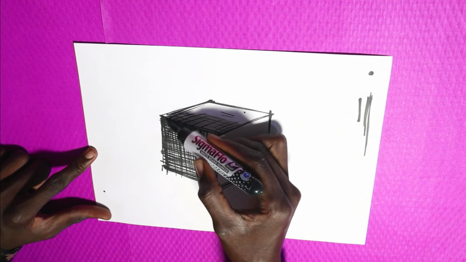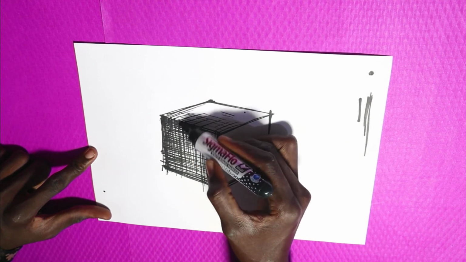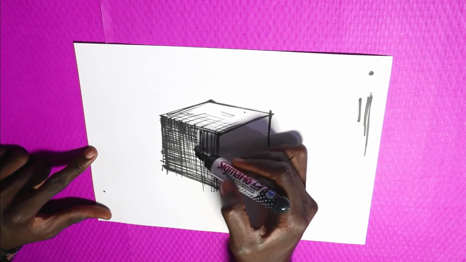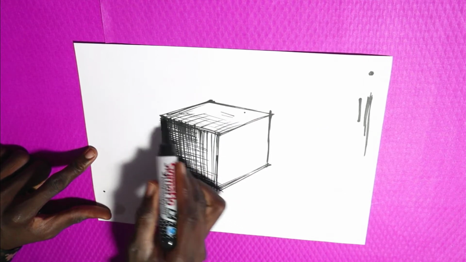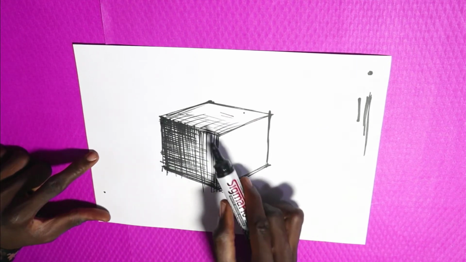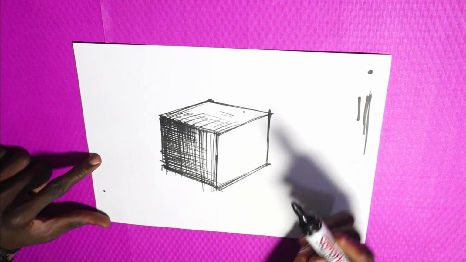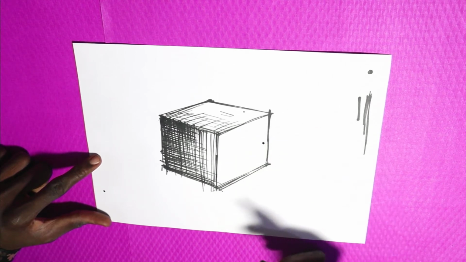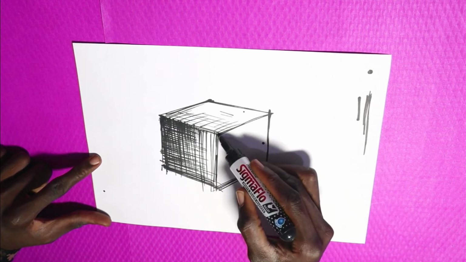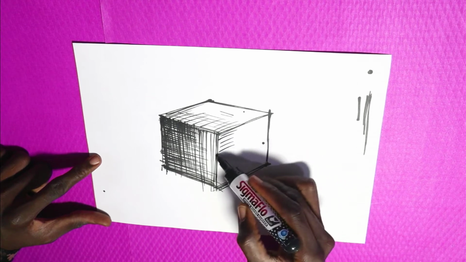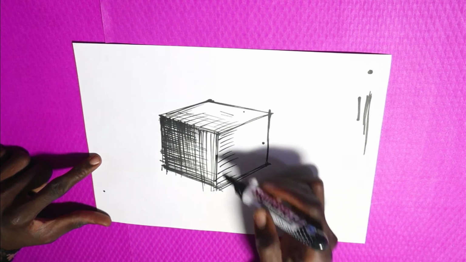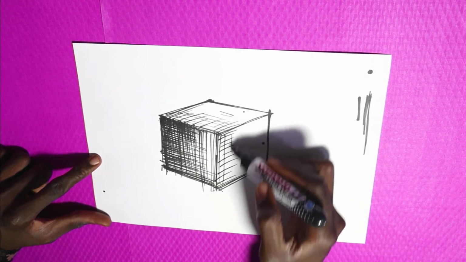So definitely this is the back of my object, 100% dark, while the upper part is light. Here also, this place is going to be light, and this place is going to be a little bit dark. The other part of my object, I'm also applying right now.